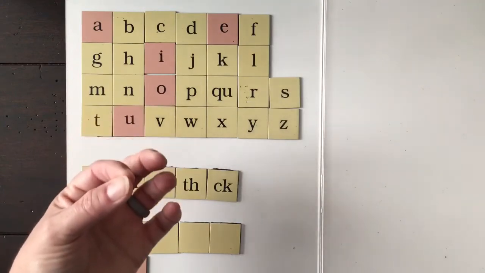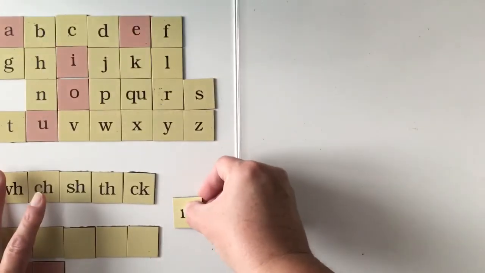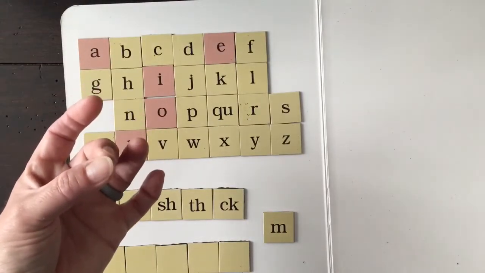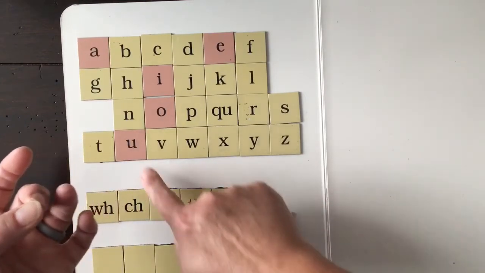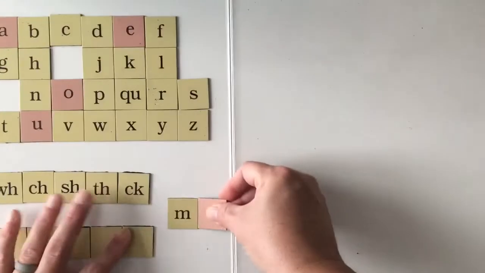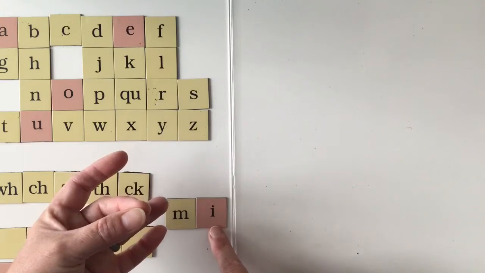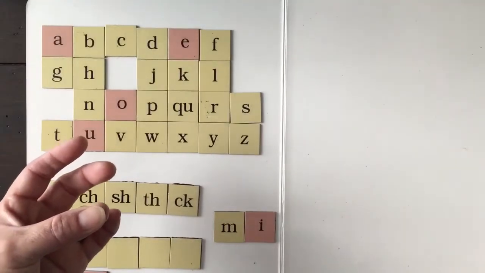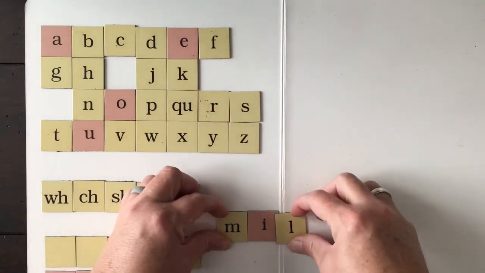Okay. It's a vowel. Itch. Yep. Let's see what we have so far.